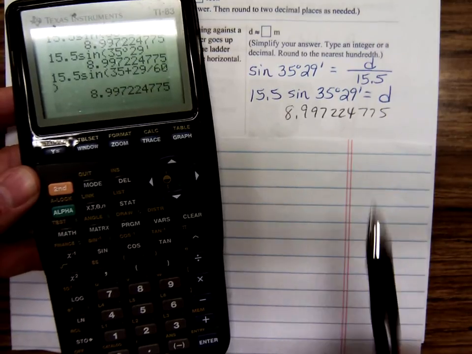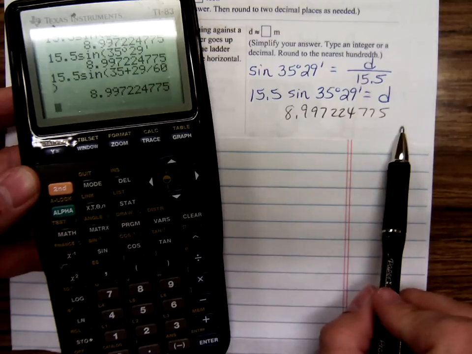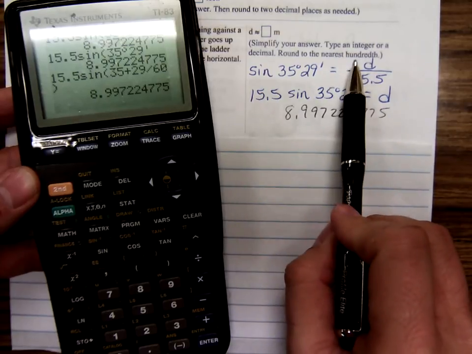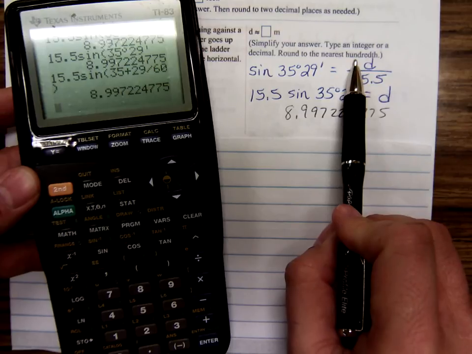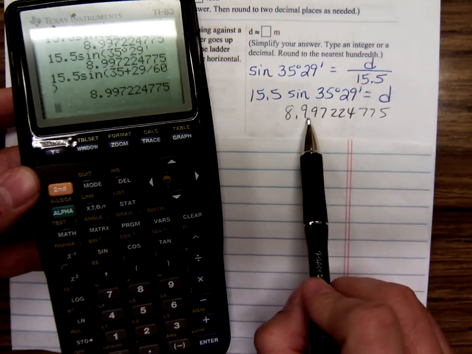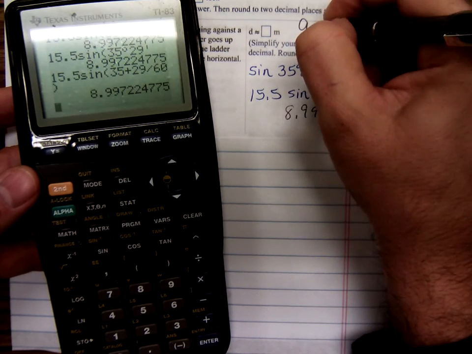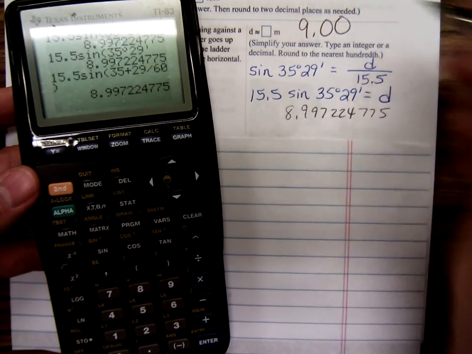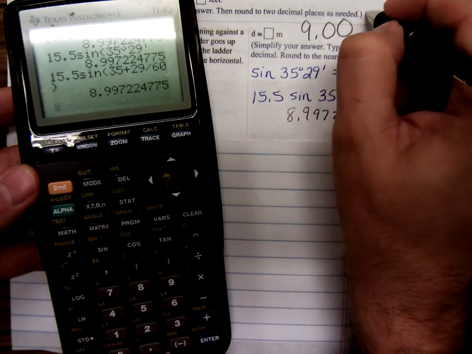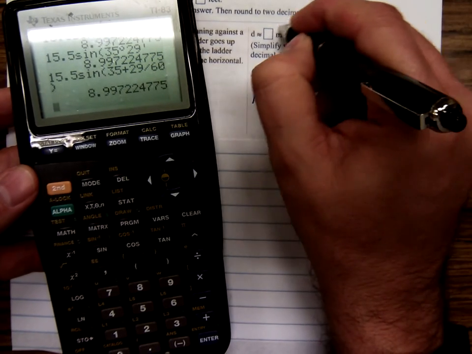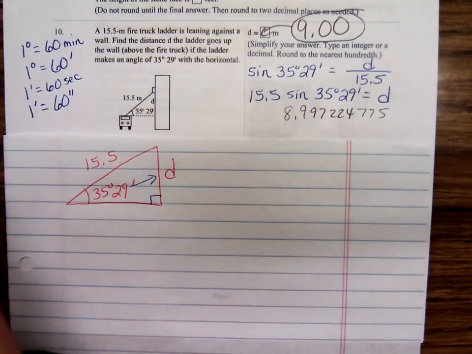We're told to round to the nearest hundredth. So 8.99, that's going to be a 9.00. Y'all see what I did there?